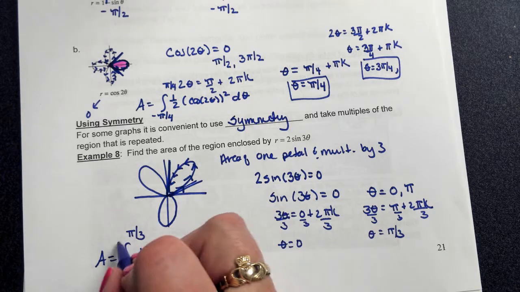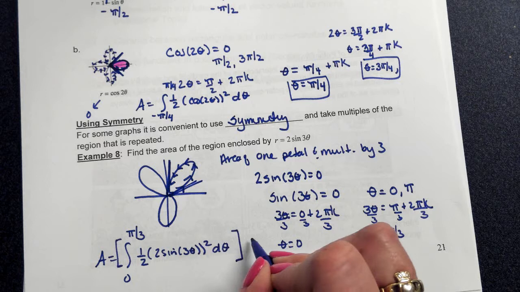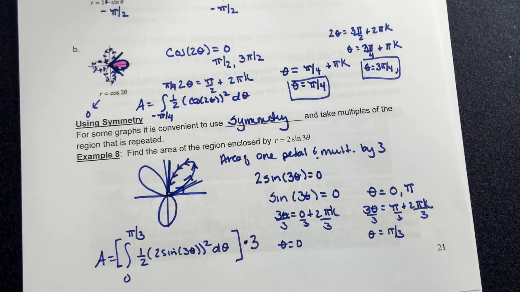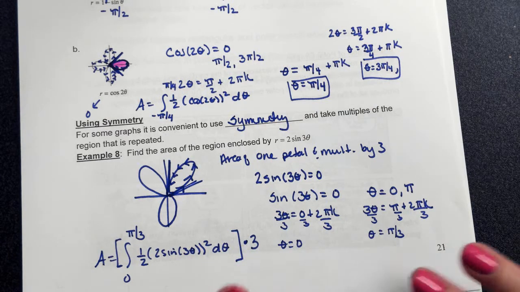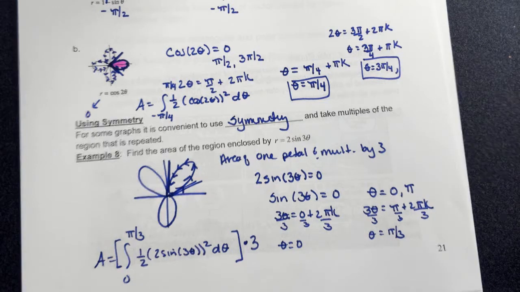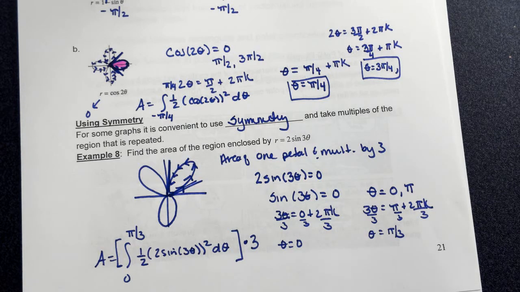And again, what would you have to do with this area? You have to then take this area and multiply it by 3, because remember, this is just the area of one petal. Yes, yeah. I mean, for these you don't, because you're just dealing with the area of just the one petal, so I don't need to generate my whole entire list.